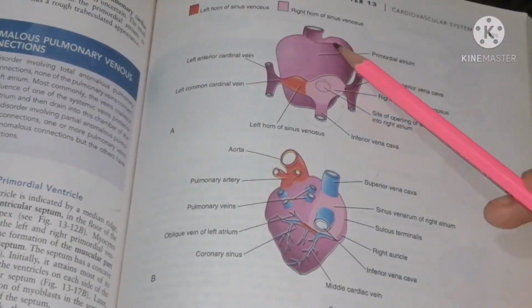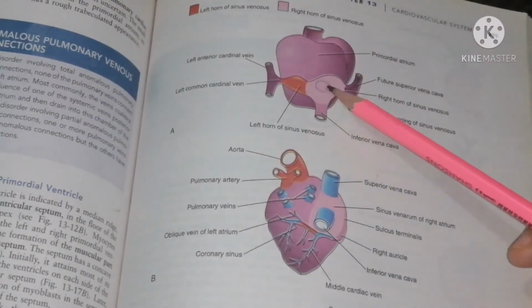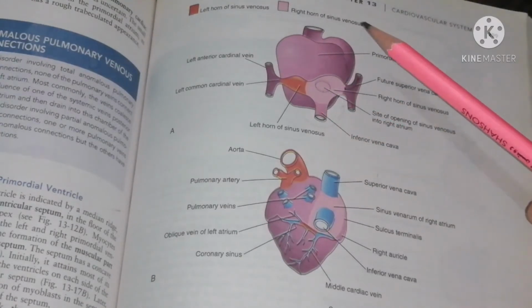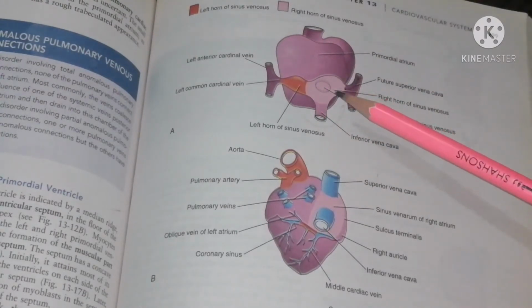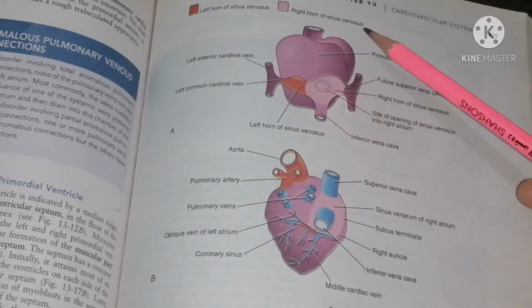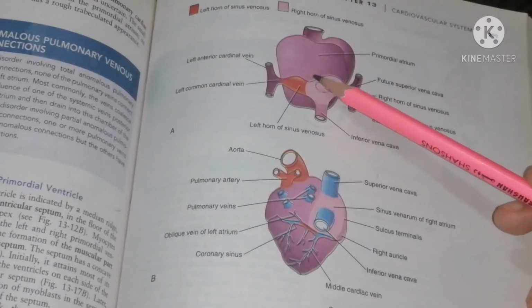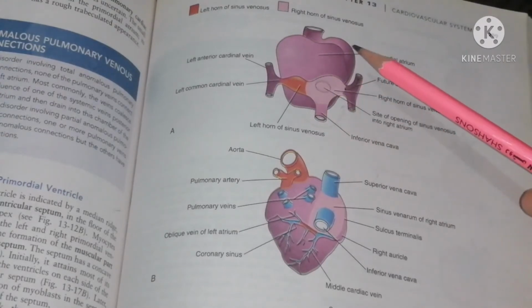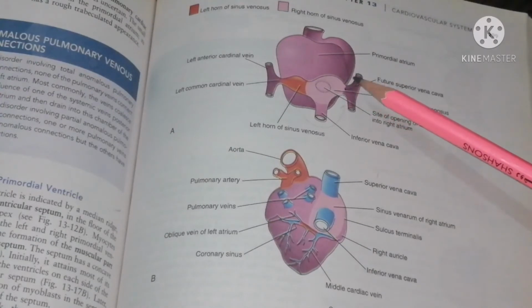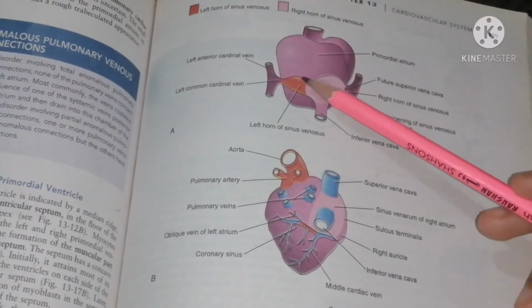So here you have the primordial atrium with the sinus venosus and its right horn and left horn. Initially the sinus venosus opens into the posterior wall of the primordial atrium, and its right and left horns are of almost the same size.